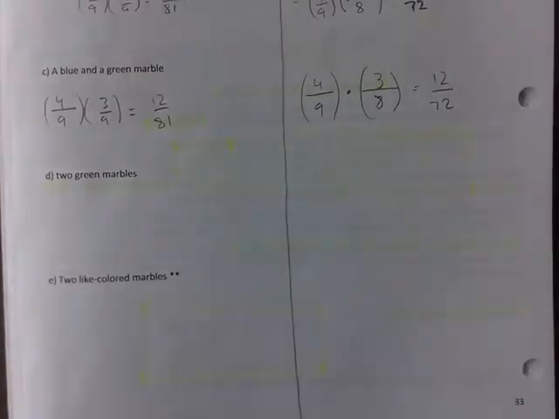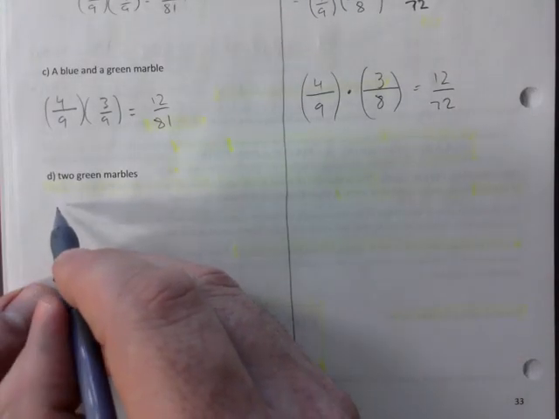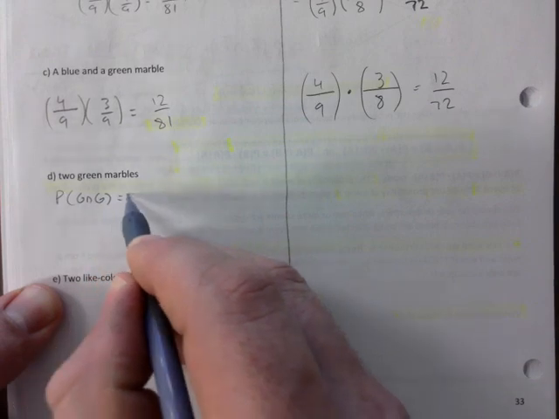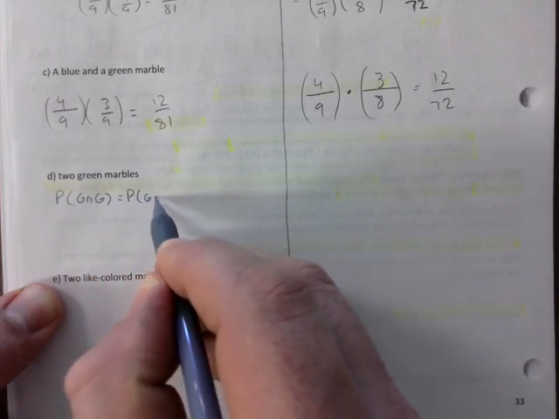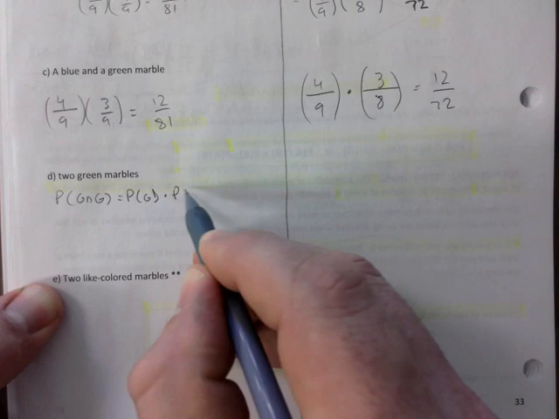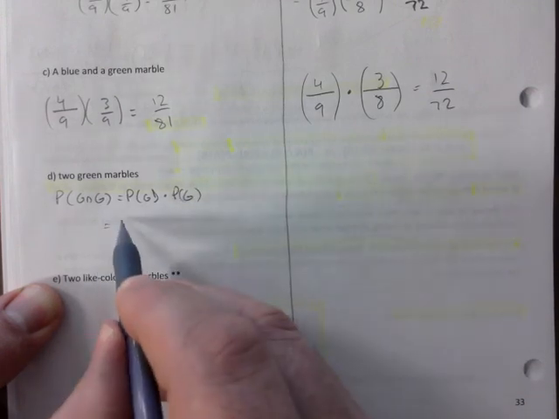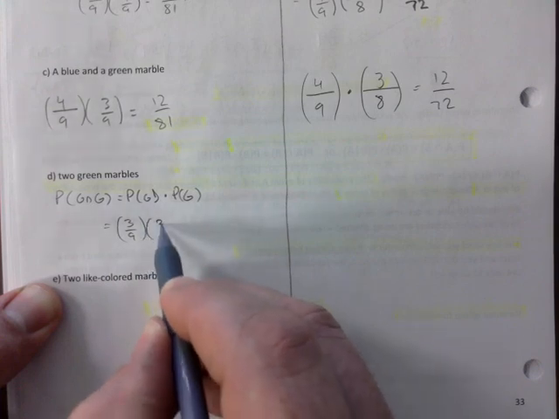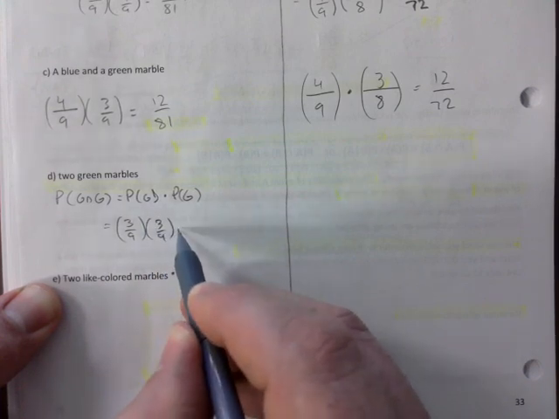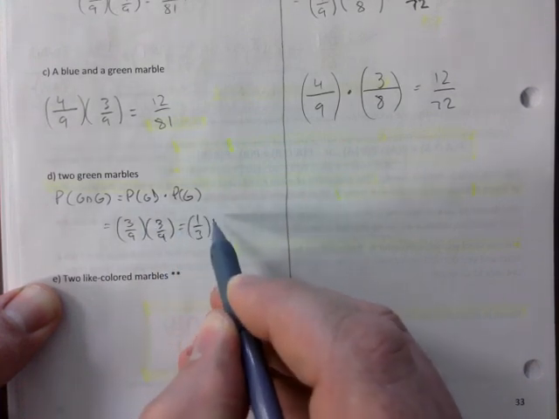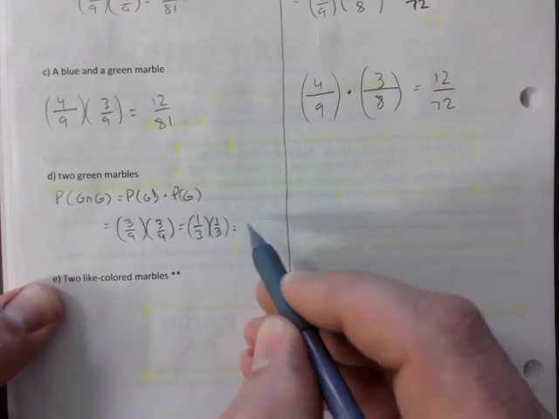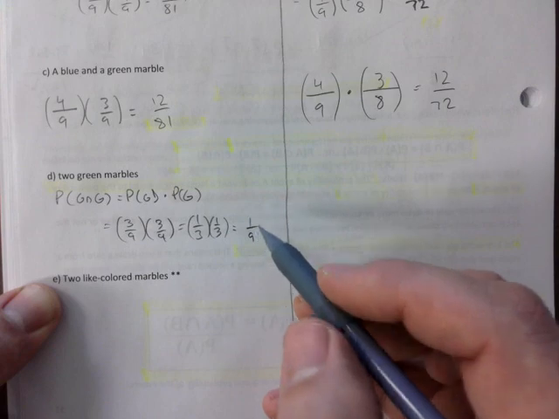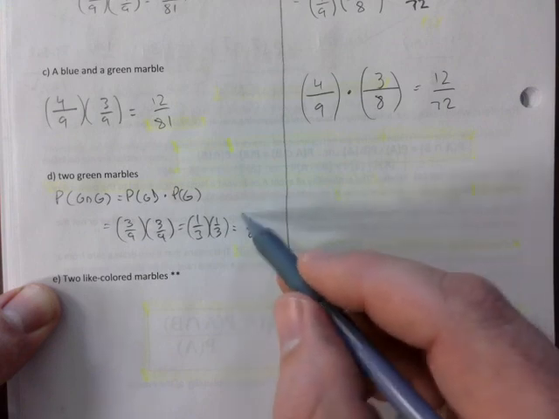One more here, 2 greens. I'll do the notation here. G and G, probability of green times probability of green again. So we've got 3 out of 9, 3 out of 9. Technically, you can reduce that. It could be 1/3 times 1/3. So that'd be 1 over 9 if you reduce it, or 9 over 81. That's okay as well.